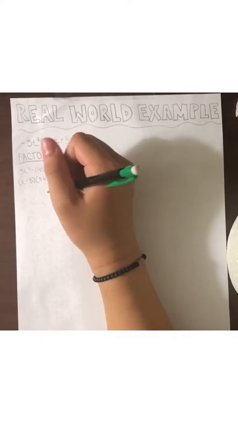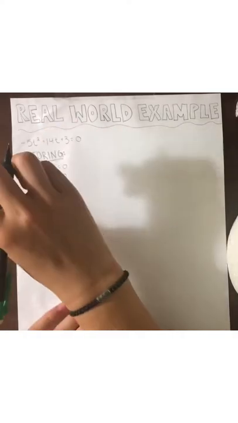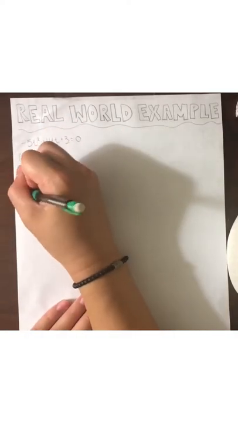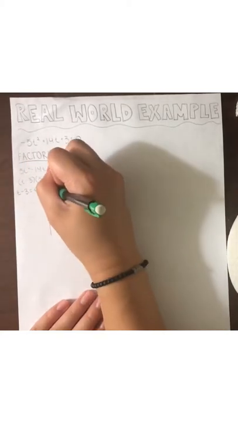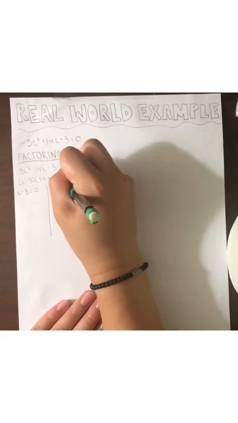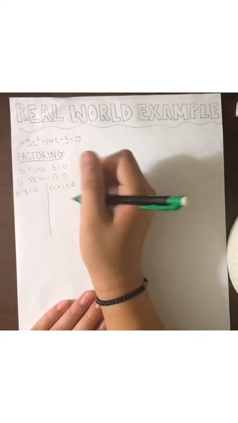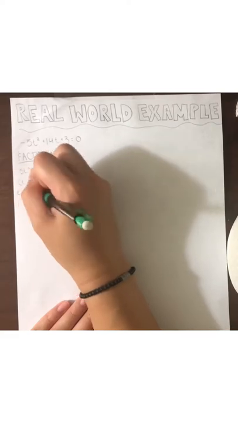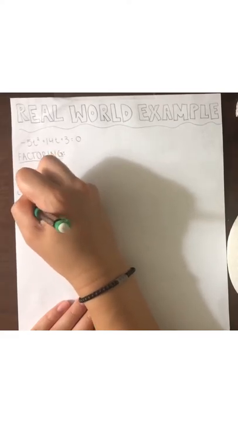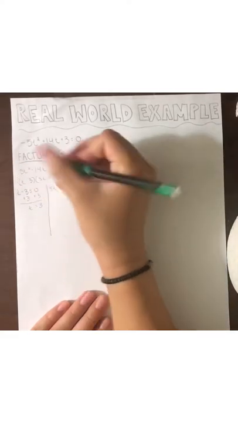After that, you will need to split the equation into 2. T minus 3 equals 0 and 5t plus 1 equals 0. You will need to add 3 to both sides of the equation, and you will get t equals 3.